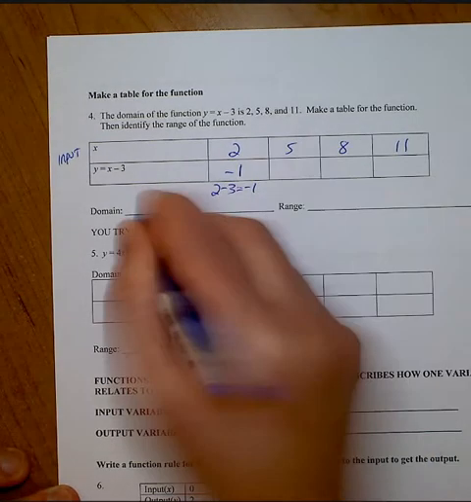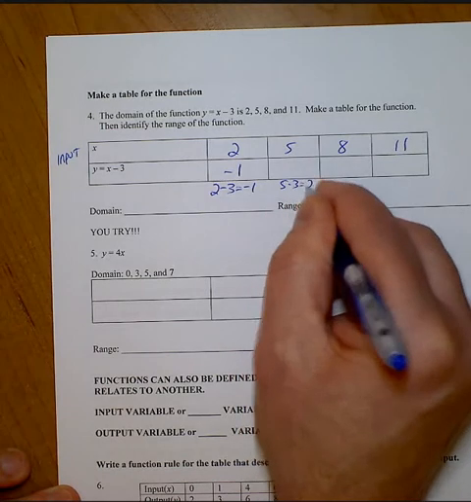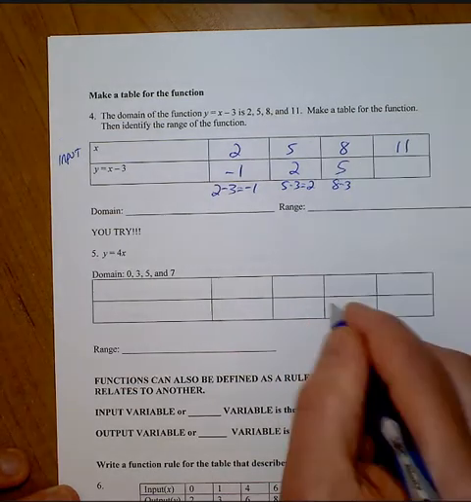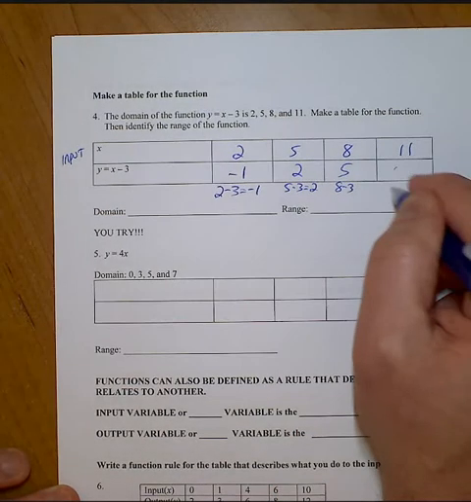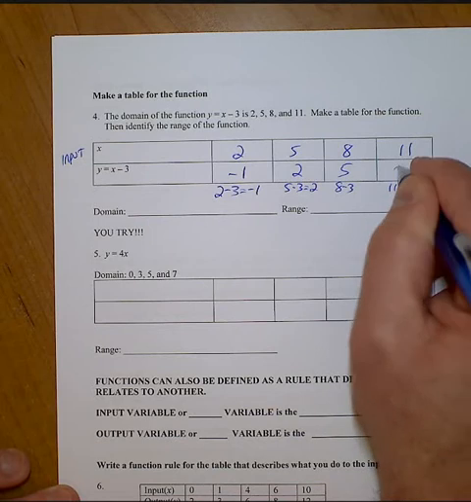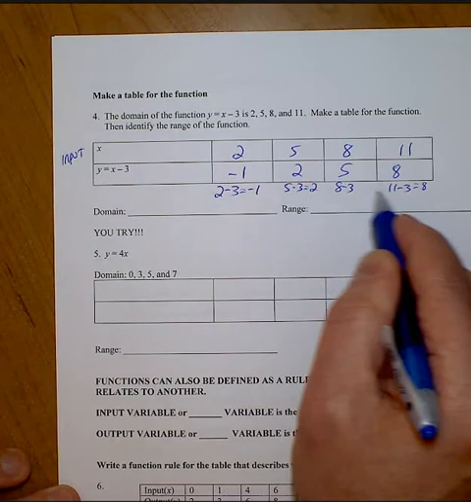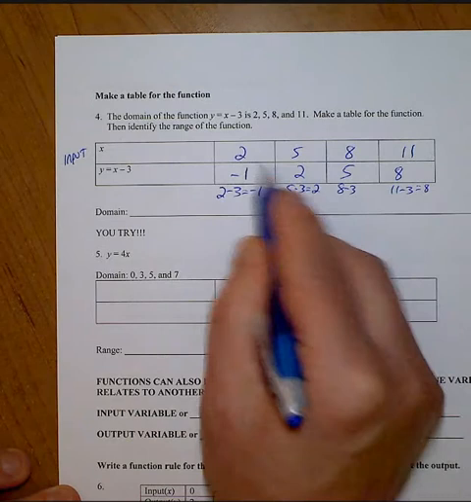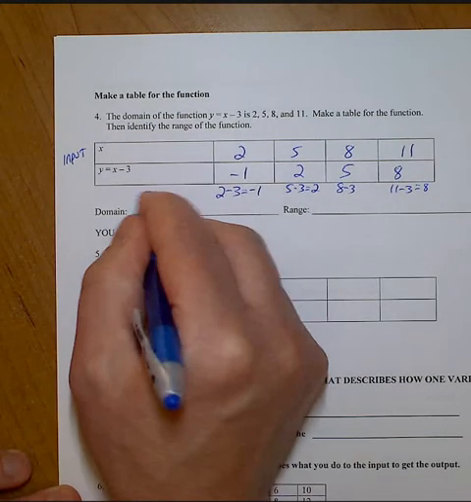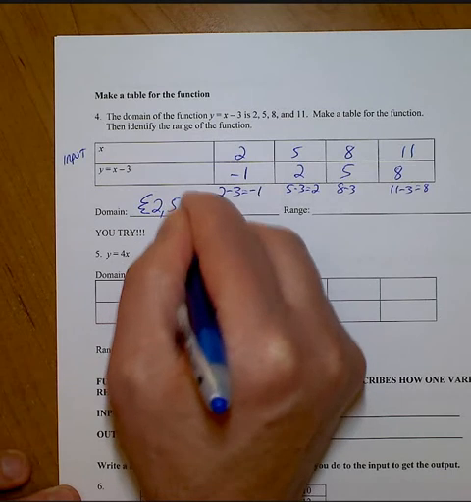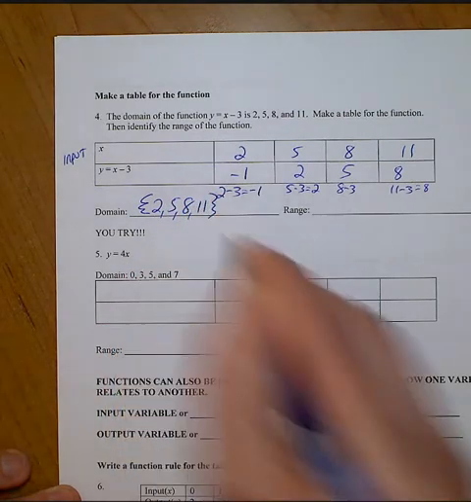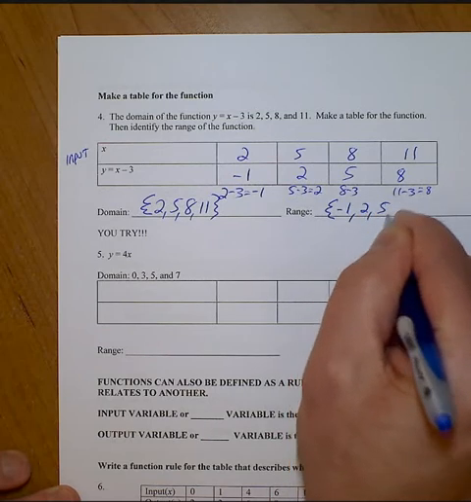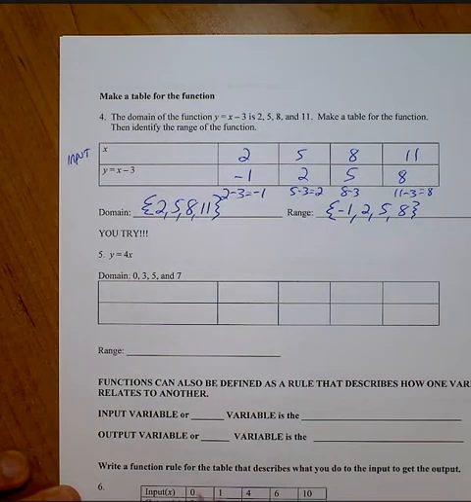When I put 5 in for x, 5 minus 3 gives me 2. When I put 8 in for x, 8 minus 3 gives me 5. When I put 11 in for x, 11 minus 3 gives me 8. And this bottom part, maybe we don't do that all the time. That's fine. We can probably go right to that table. You could enter that on your calculator and get those also. You just have to skip around on the domain. So let's write our domain. Our little squiggly bracket, 2, 5, 8, and 11. Our range, negative 1, 2, 5, and 8. And that's it.